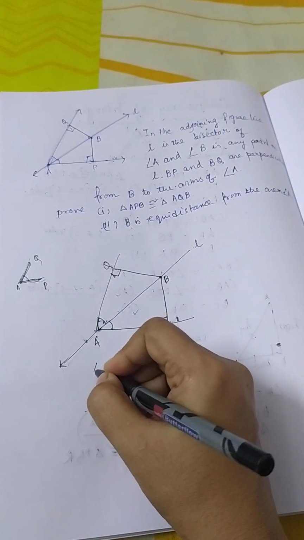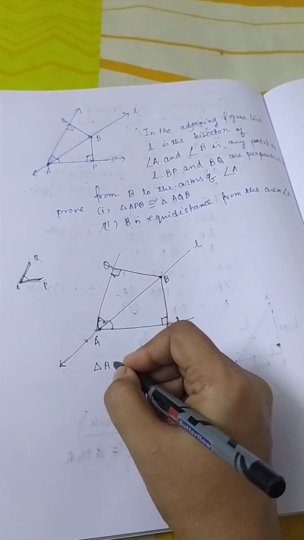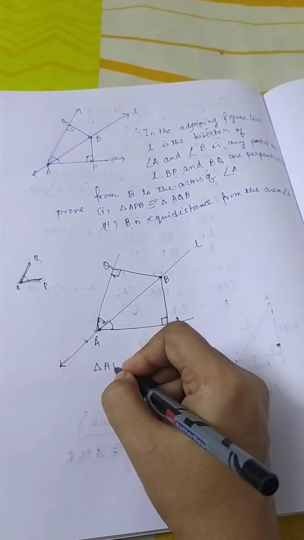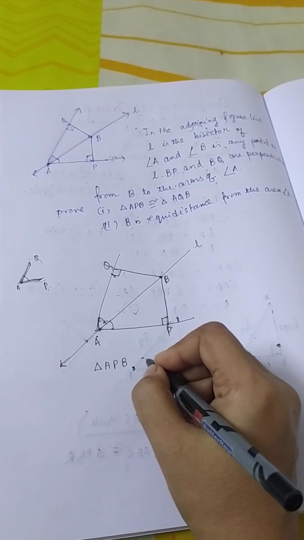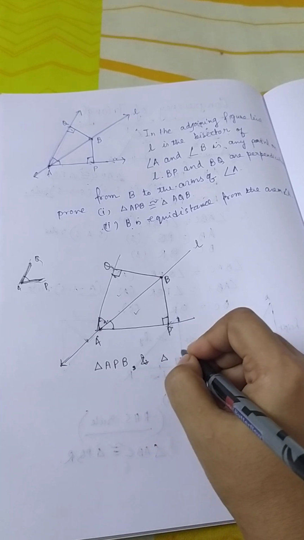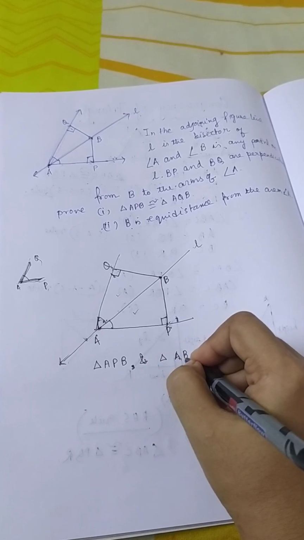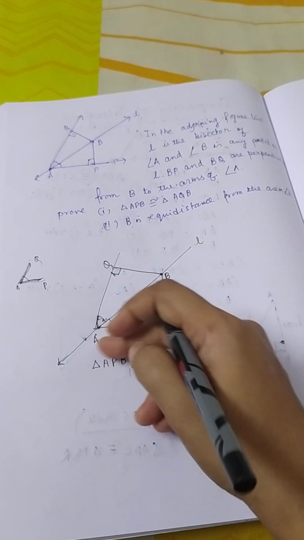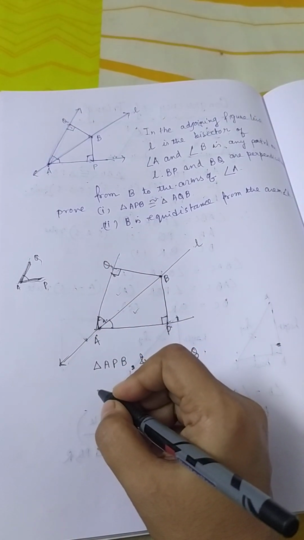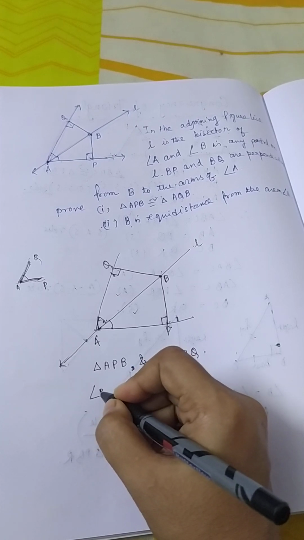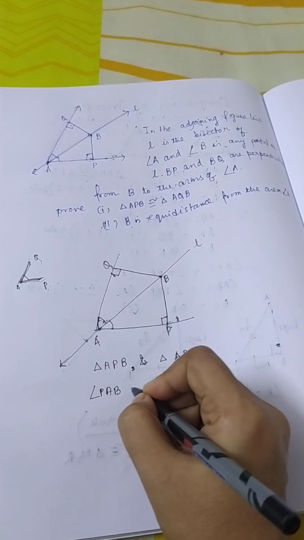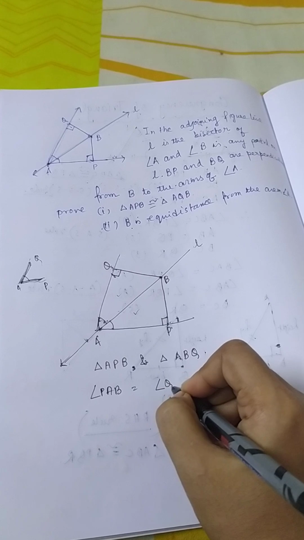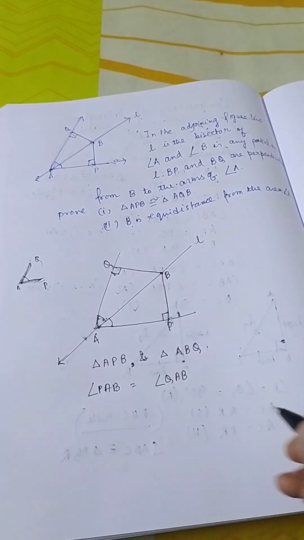So in the two triangles APB and ABQ, we can easily tell that angle PAB equals angle QAB.